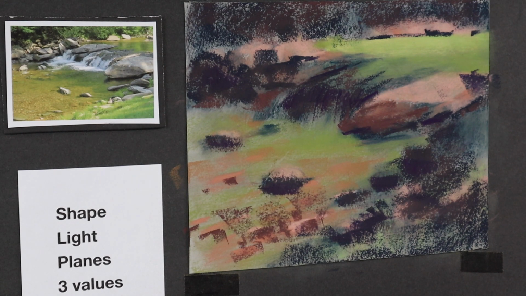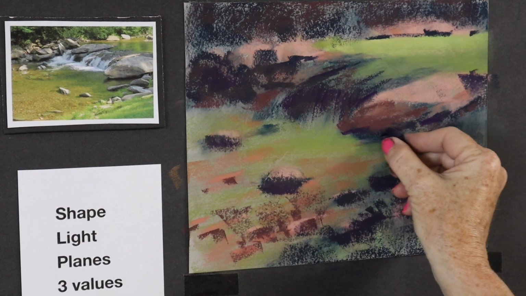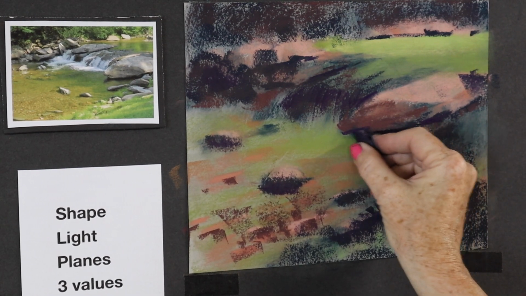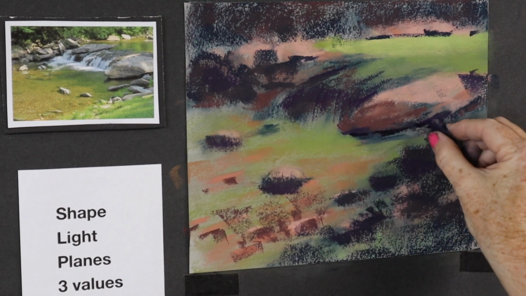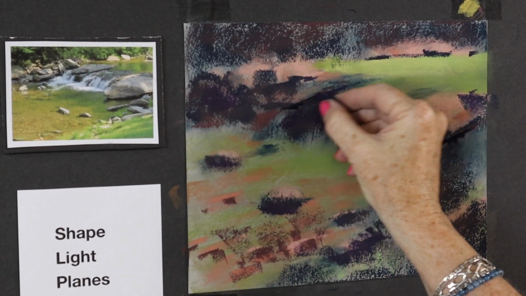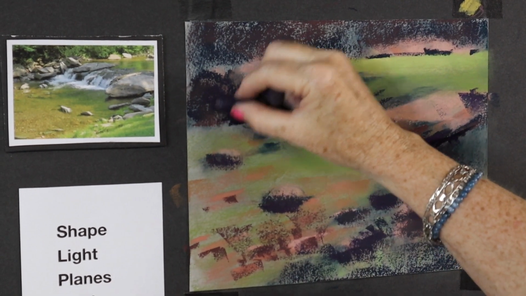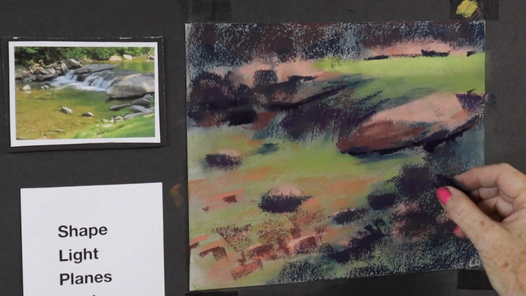Now, before I move on to the other values, I'm going to look and see if there's any areas where it's darker than the darkest shadowed area. In other words, underneath the rocks, you can see that it's really quite dark. So I'm using the darkest value pastel that I have, which for me is a Terry Ludwig eggplant, and I'm just putting them in.